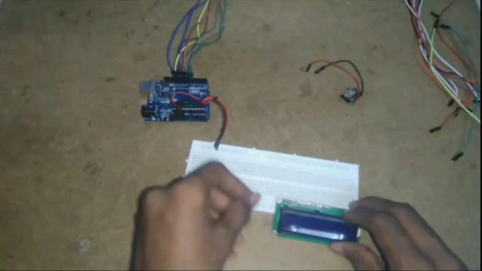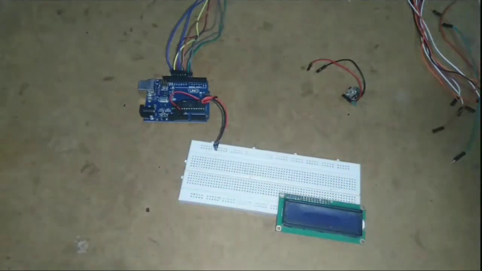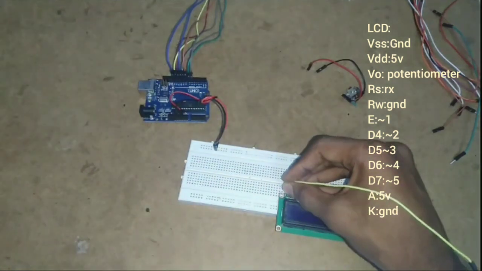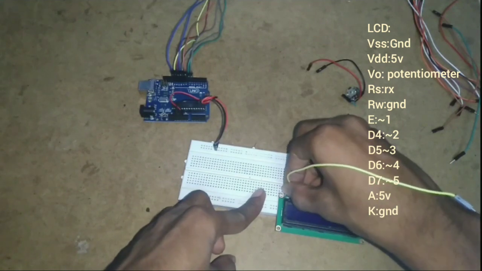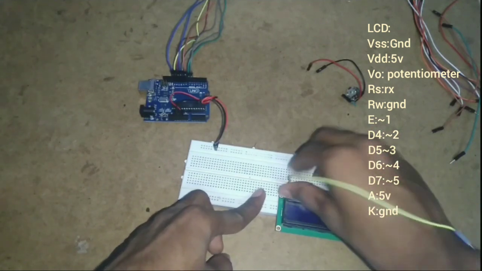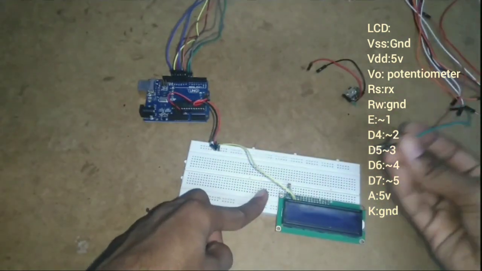Take LCD and connect to the breadboard. VSS to the ground. VDD to the 5 volts.